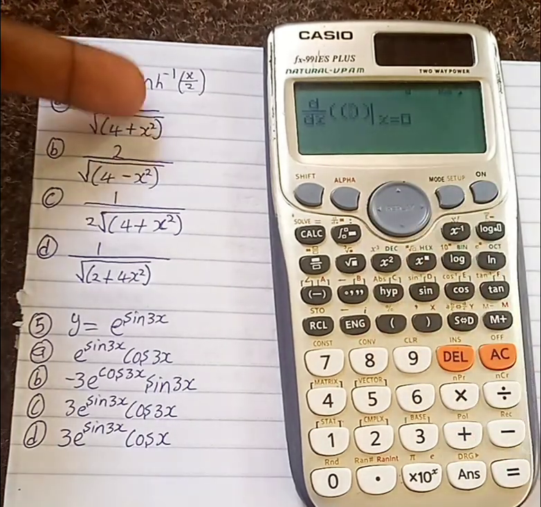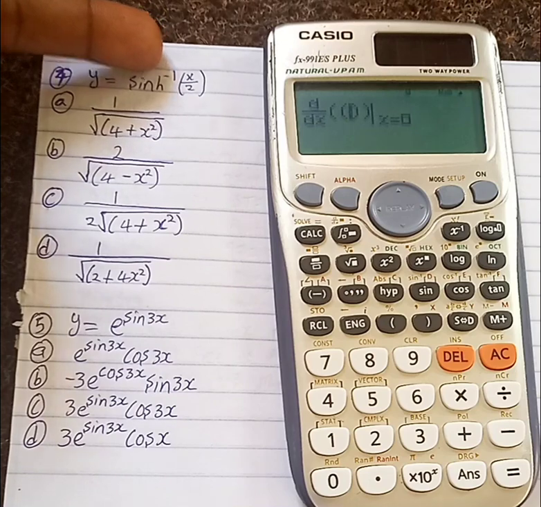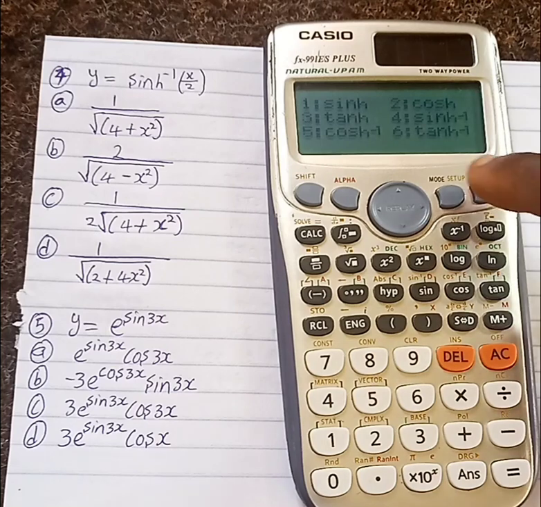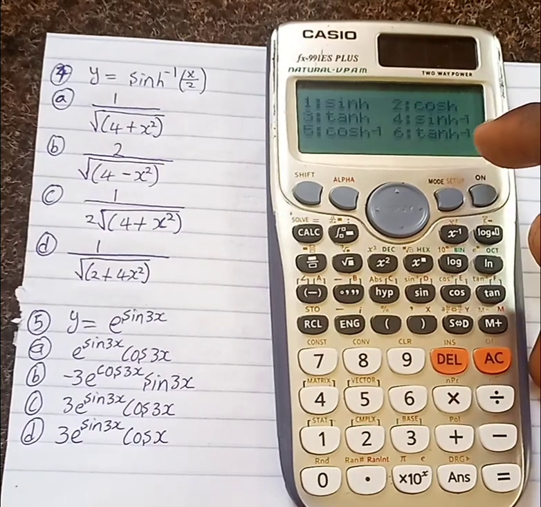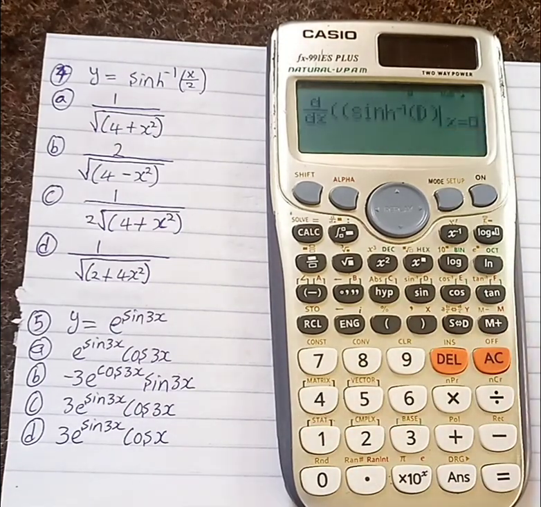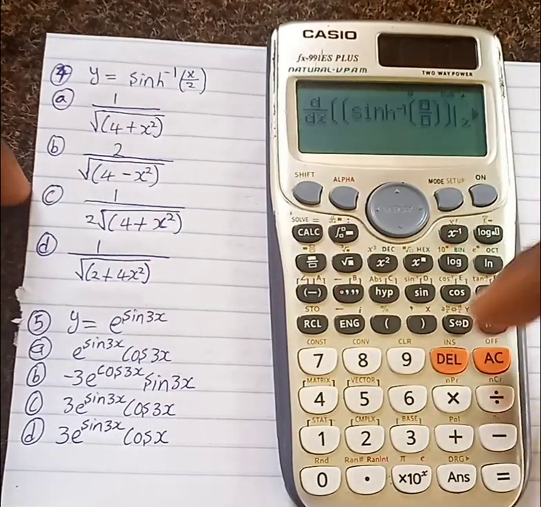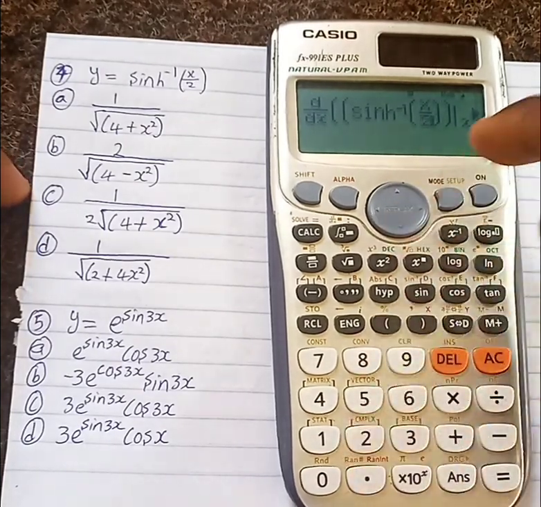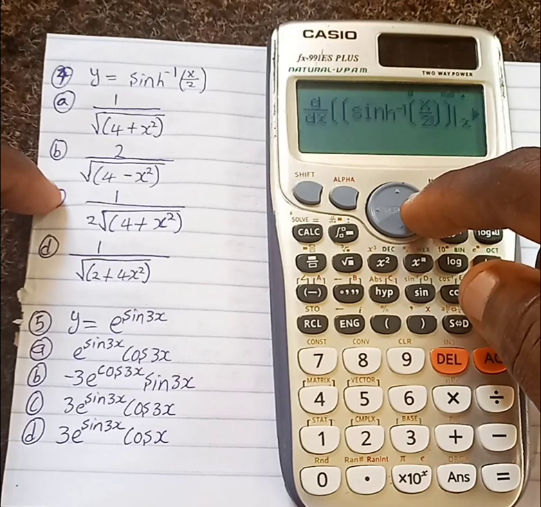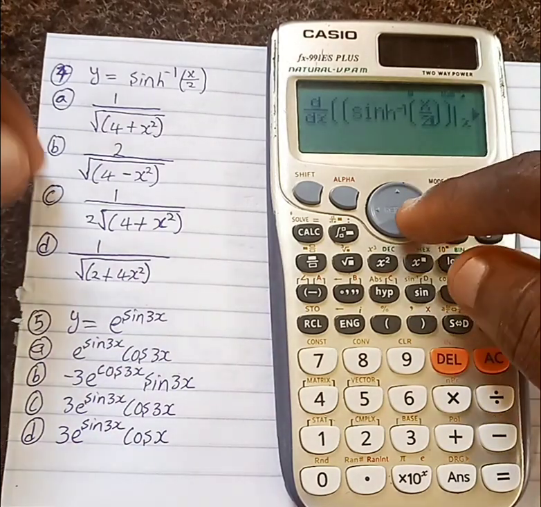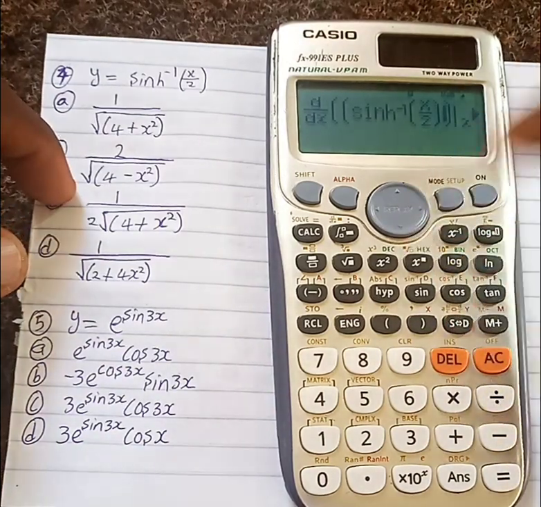Then to get this sine h raised power minus 1, you press your hyp, then you will see it here. Number 4. So press number 4. We've gotten it. Then bring your device option. I put x. Then this is your 2. Then remember, make sure that the bracket at the left hand side is equal to the bracket at the right hand side. If not, it's going to give you a syntax error, or it's not going to give you an answer. So we add one bracket here.